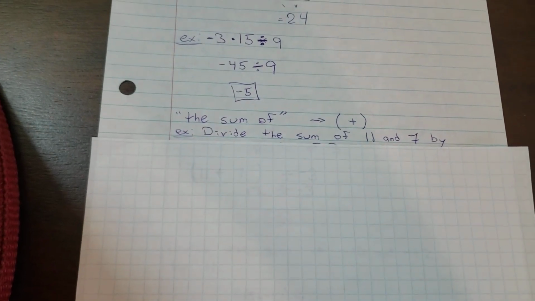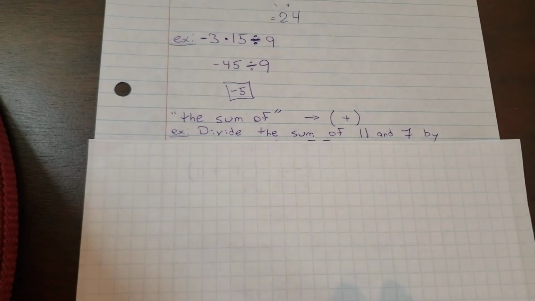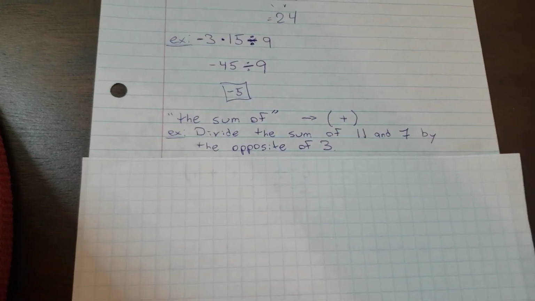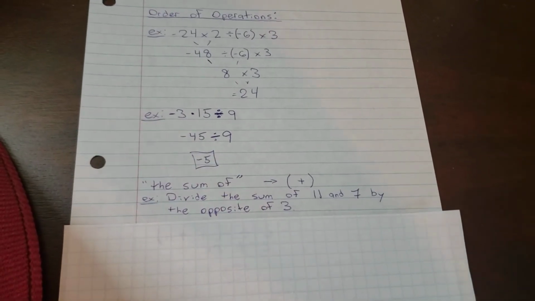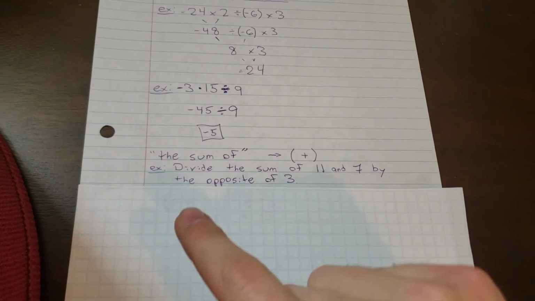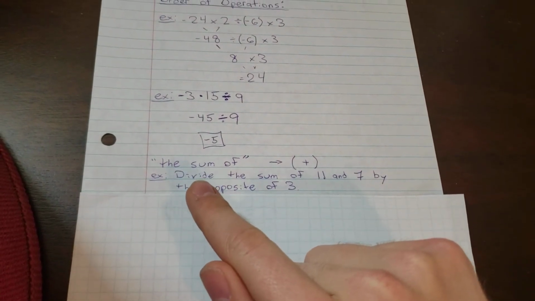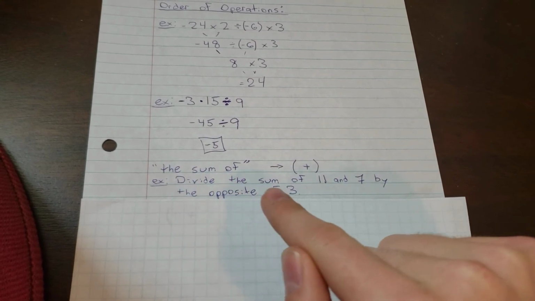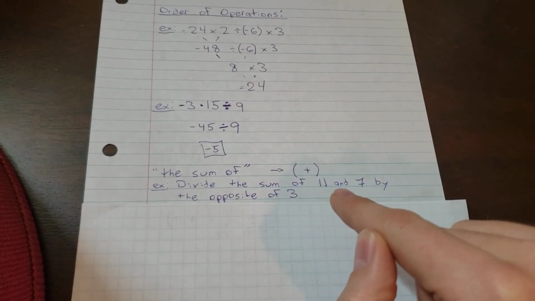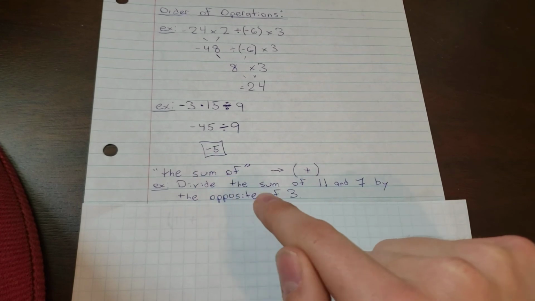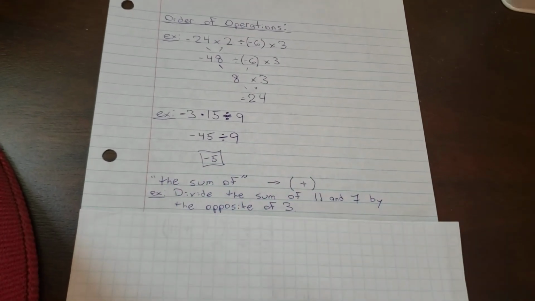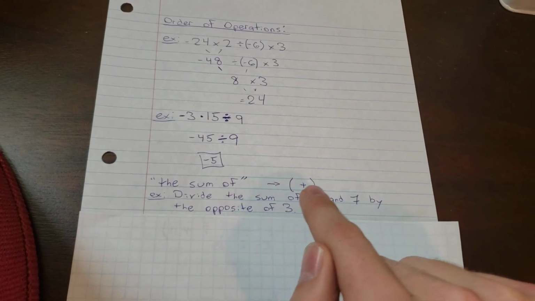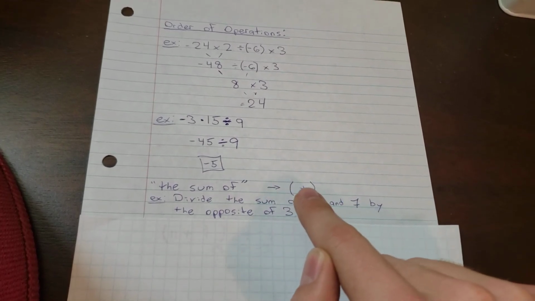So here's an example. Divide the sum of 11 and 7 by the opposite of 3. So here's a full-blown word problem. Sorry, my phone stand is shaking. Okay, so word problem. We know we're going to be dividing. What are we dividing? The sum of this and that. That means we need to find the sum before we divide. So we're going to put 11 and 7 in parentheses and add them together.